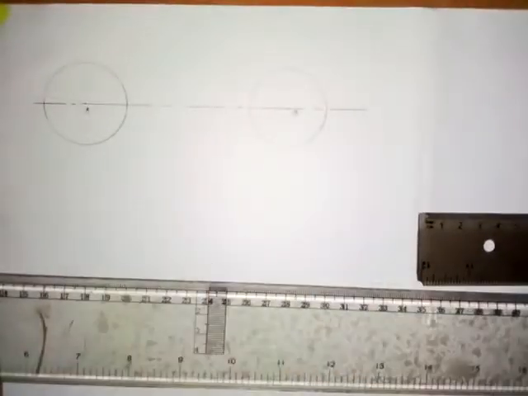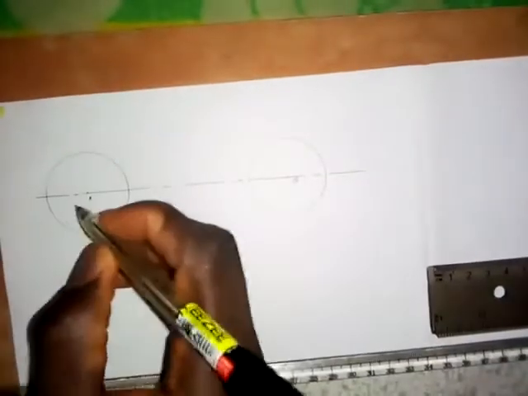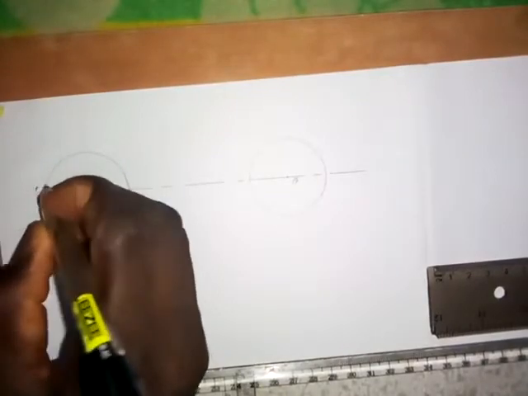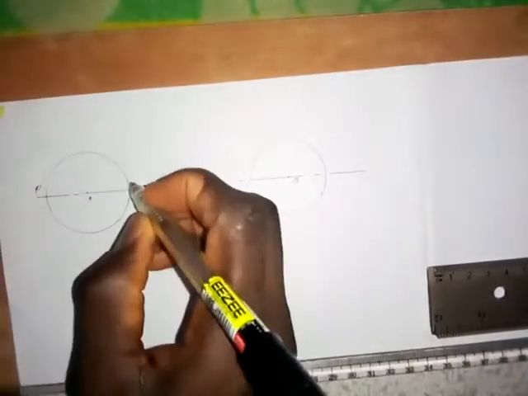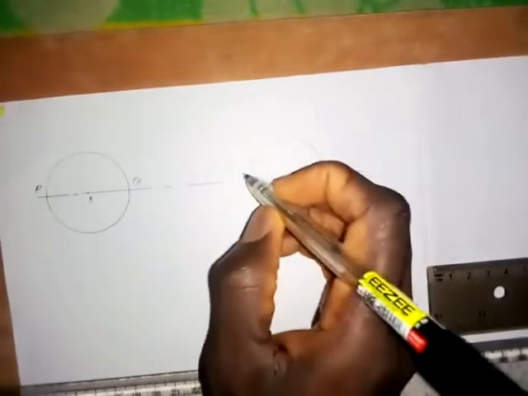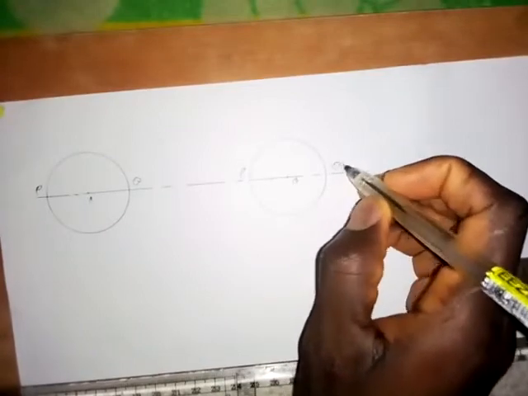Now the diameter of this circle: let me call this point P and this point Q, which is the diameter of the circle.